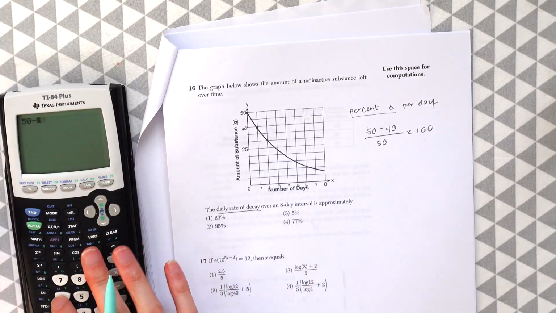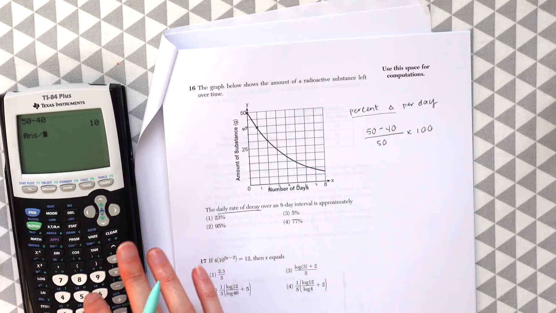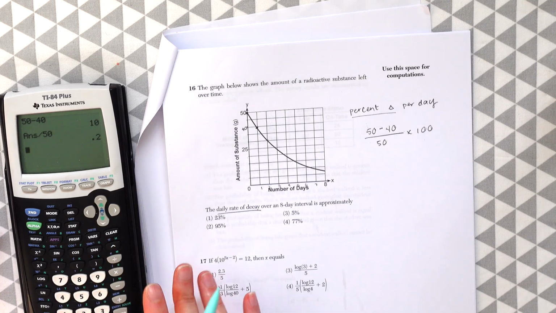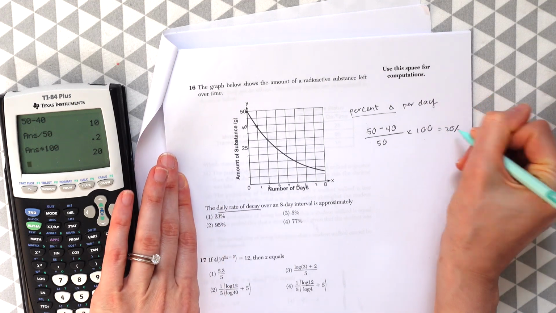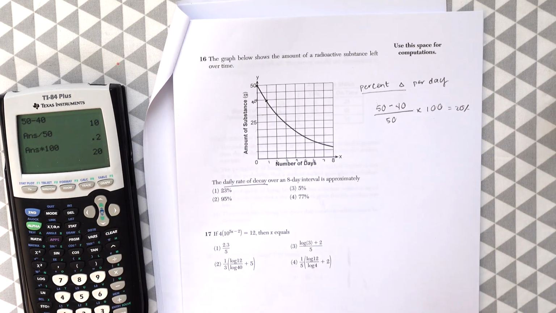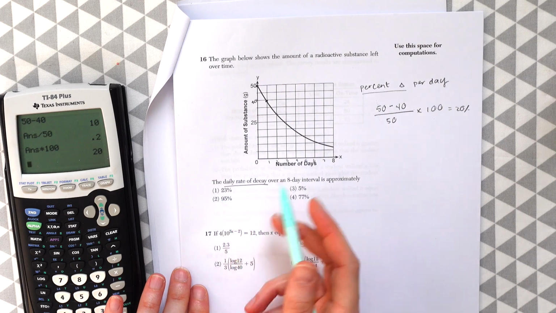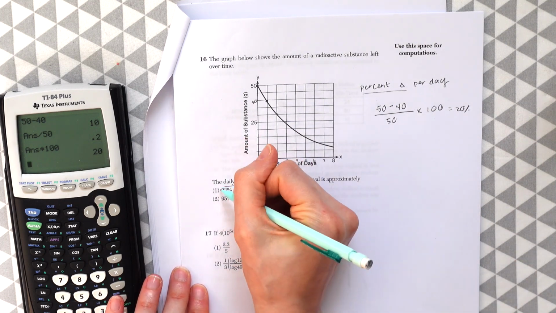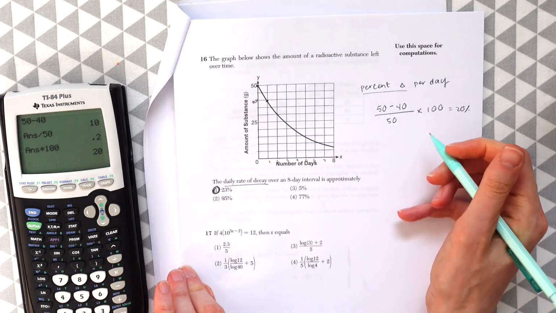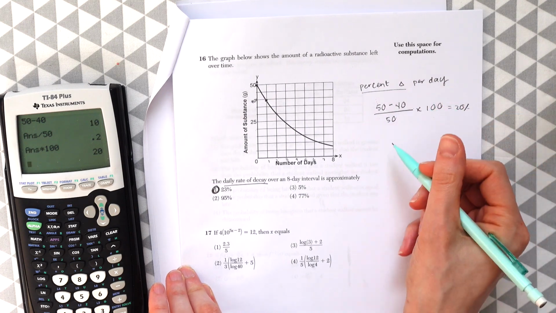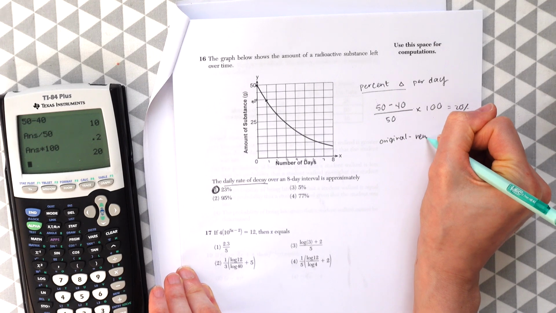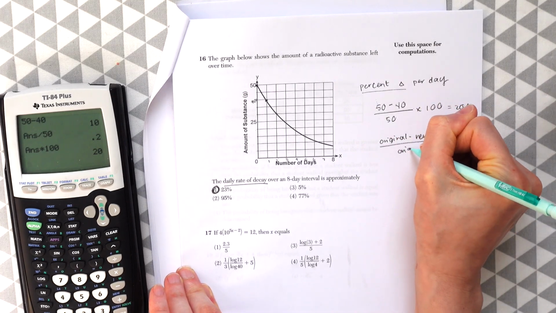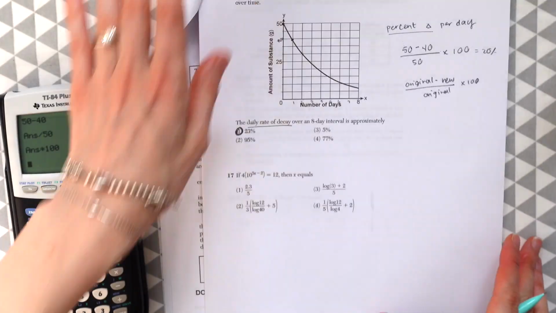So 50 minus 40 is 10, and then divided by 50 is 0.2 times 100. So this is equal to 20%. So there's not an exact 20% here, but choice number 1 is very close with 23%, and that's what's going to be our answer. So just to write out the formula here, we did the original minus the new value over the original value times 100.